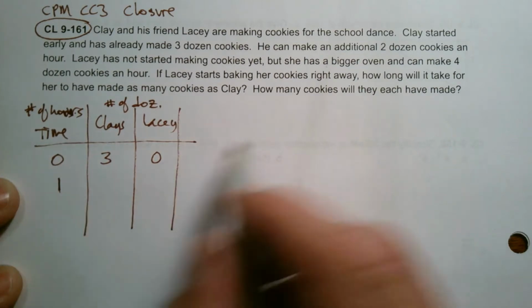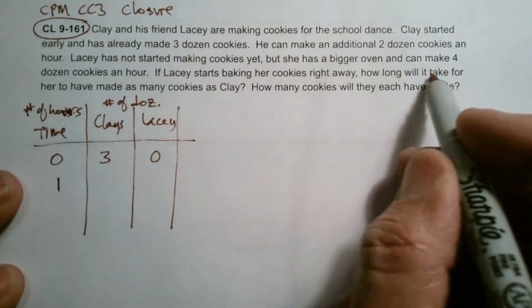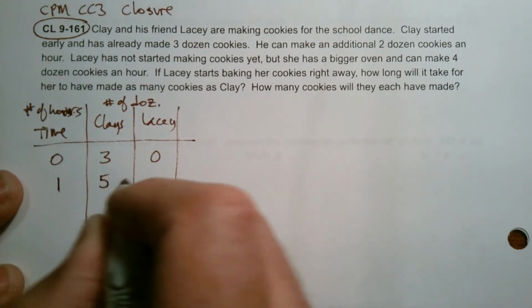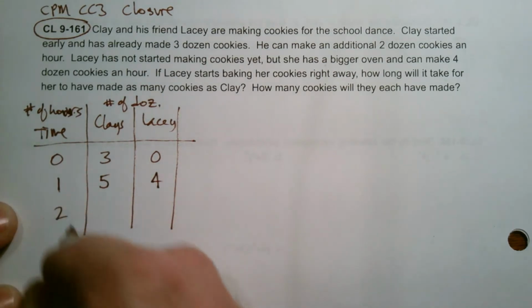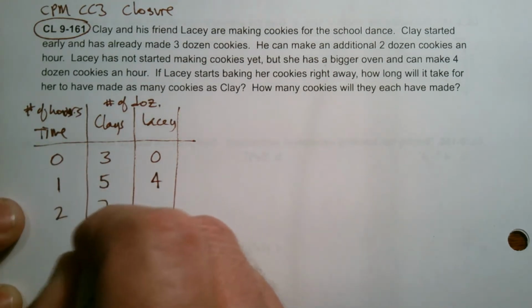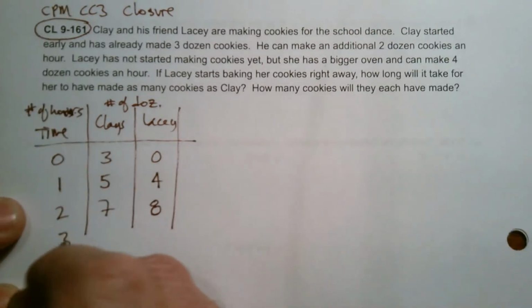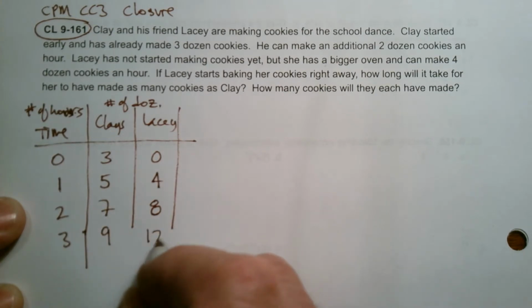In 1 hour, Clay would make 2 dozen more, and Lacey would make 4 dozen. So in 1 hour, Clay would be at 5, and Lacey would be at 4. In 2 hours, Clay would be at 7, and Lacey would be at 8. In 3 hours, Clay would be at 9, and Lacey would be at 12.